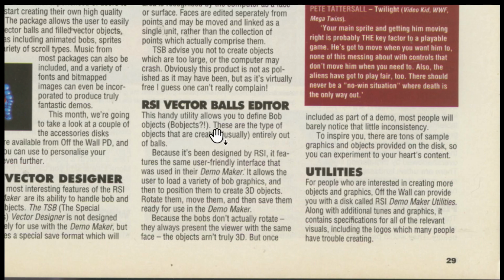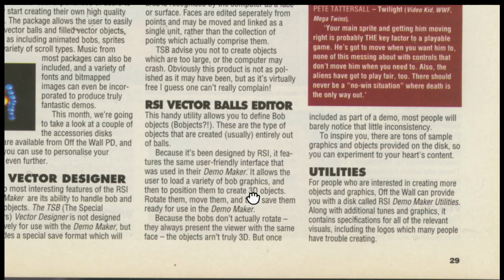RSI Vector Balls Editor. This handy utility allows you to define Bob objects, Bobjects. These are the type of objects that are created, usually, entirely out of balls. Because it's been designed by RSI, it features the same user-friendly interface that was used in their Demo Maker. It allows the user to load a variety of Bob graphics, and then to position them to create 3D objects. Rotate them, move them, and then save them ready for use in the Demo Maker.